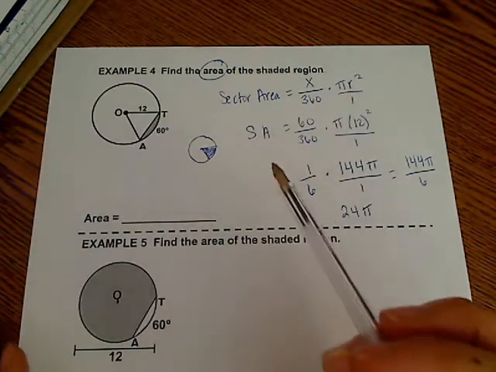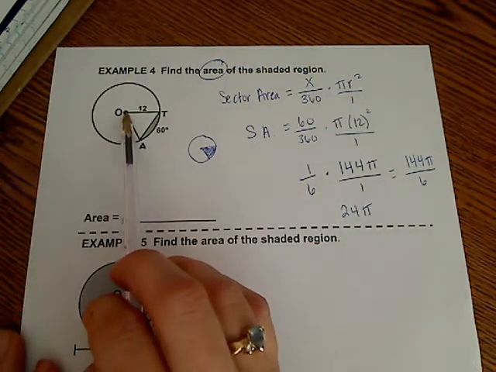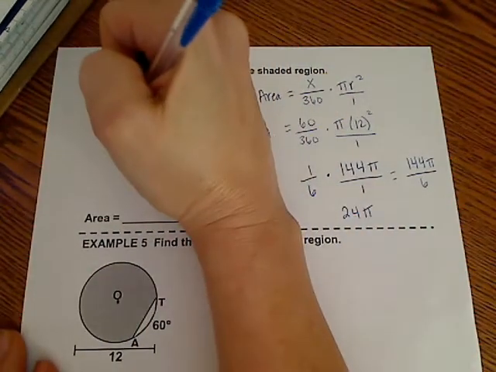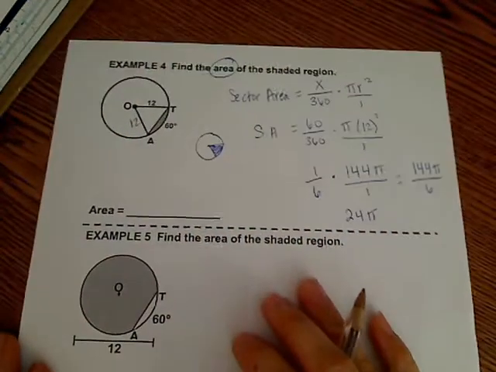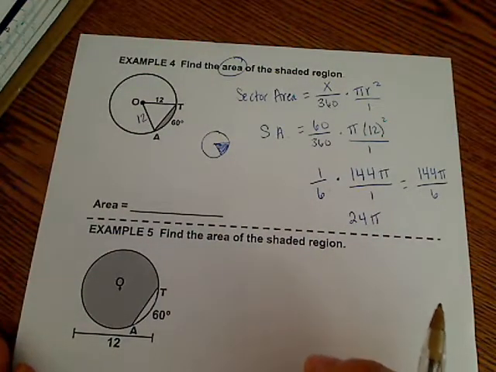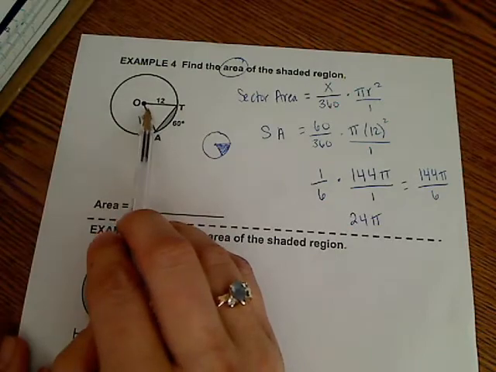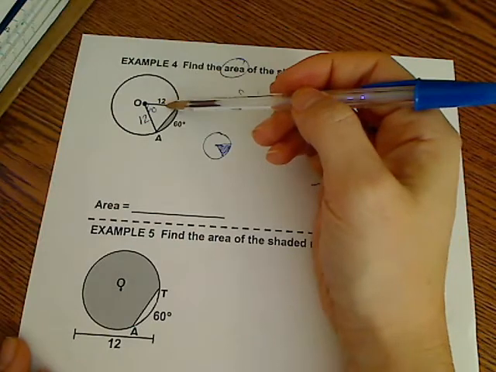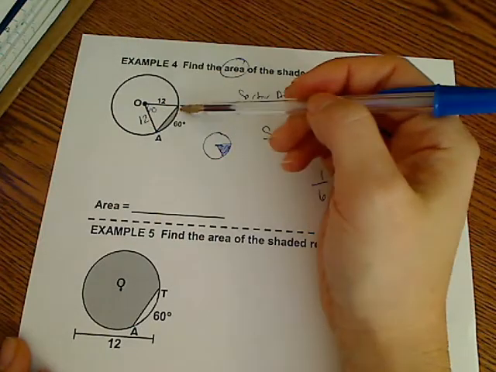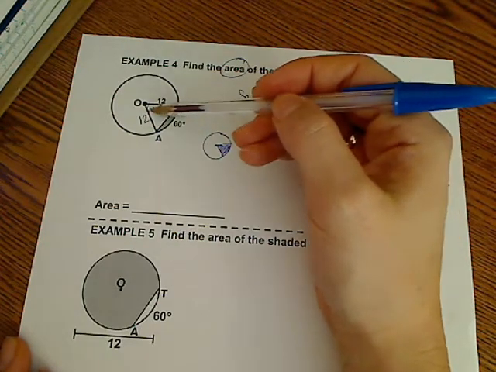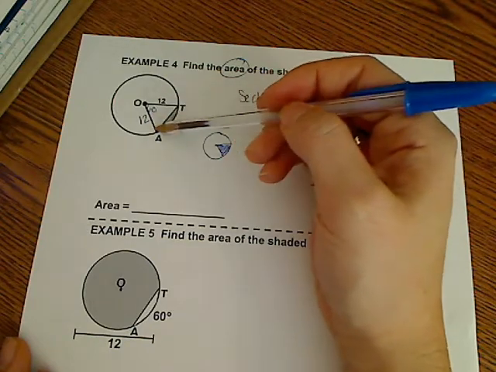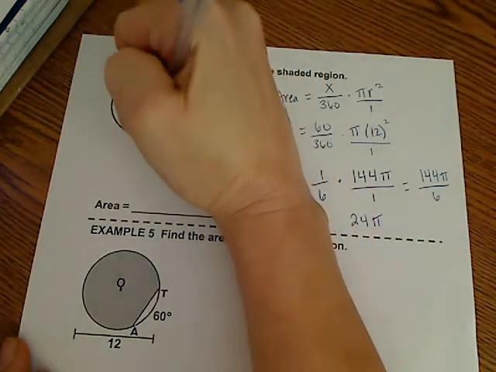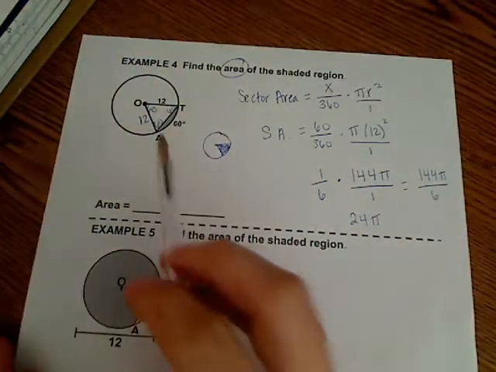All right, so what measurement is this? 12. Okay, and then what degree is this? 60. If these two sides right here are equal, making these two angles equal to each other, how many degrees do you have in a triangle? Or what degree do you think you're going to put here and here? Yeah, because there's 180 degrees in a triangle.